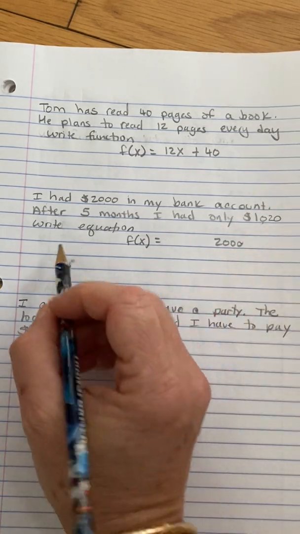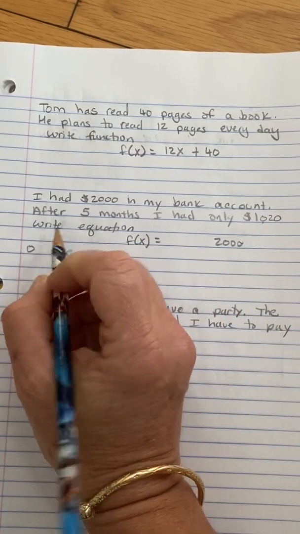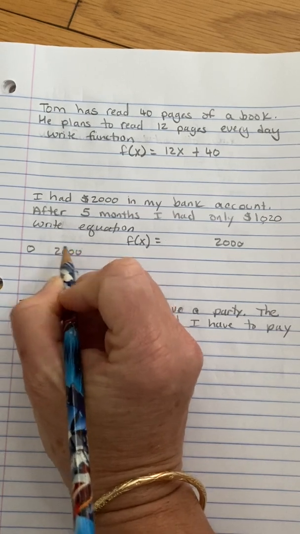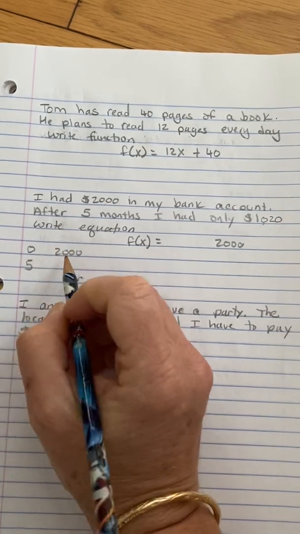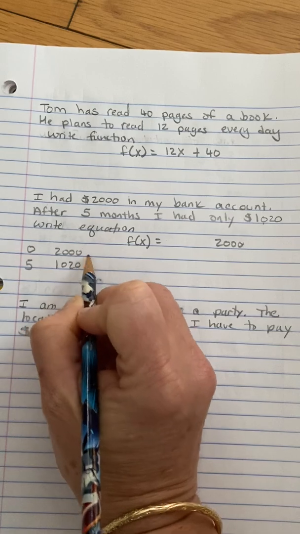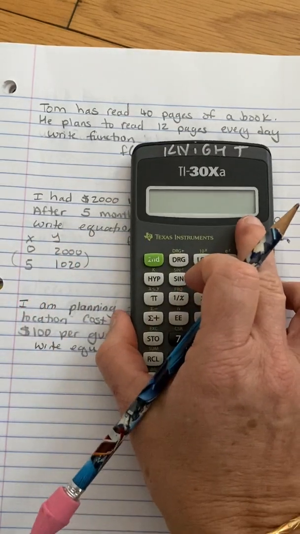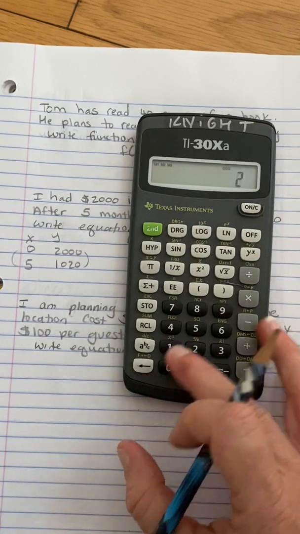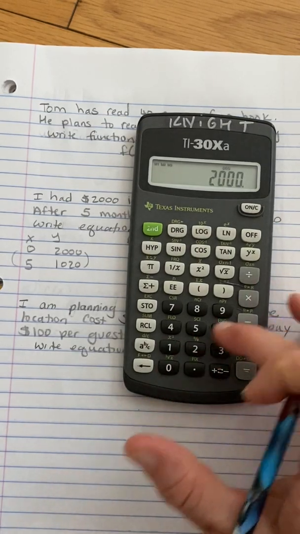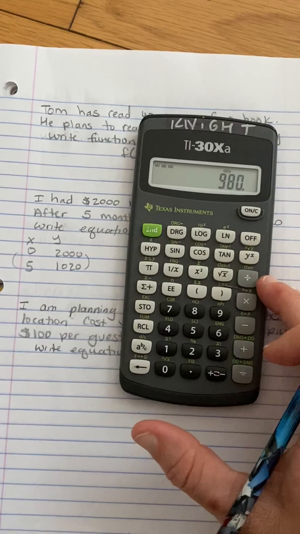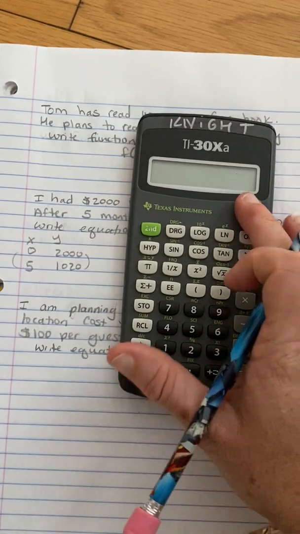To do that, I can make like a little chart here. At 0 time, I was at 2,000, and at 5 months, I'm at 1,020. And now I can do my change in y over my change in x, divided by 5.